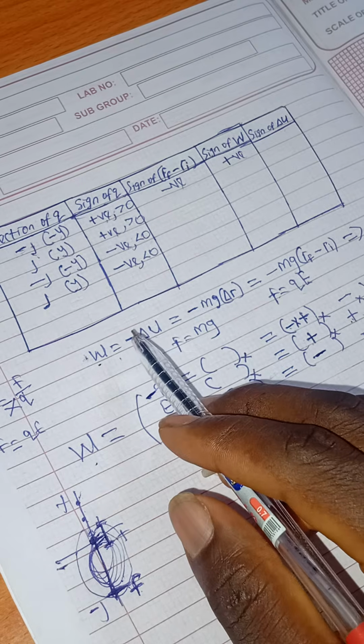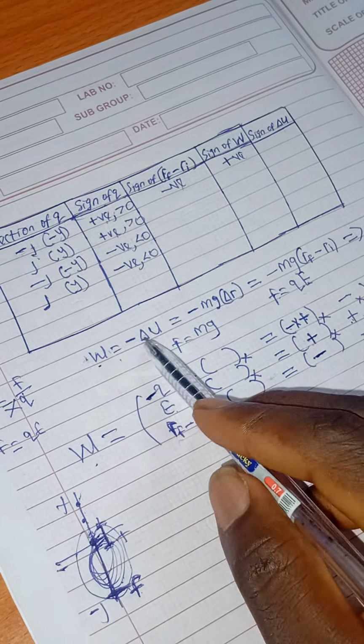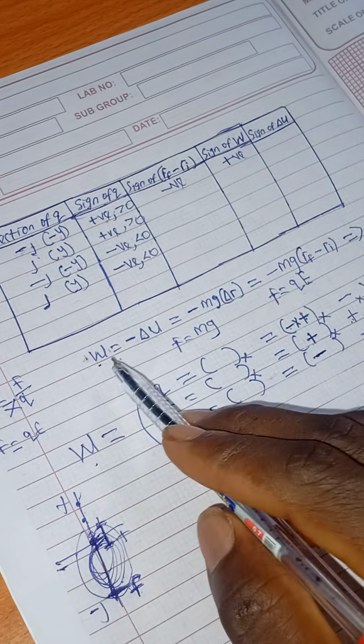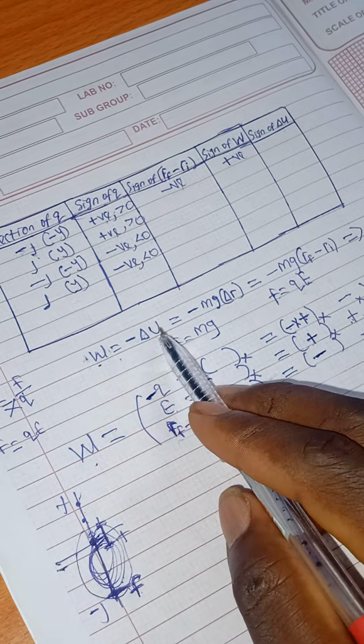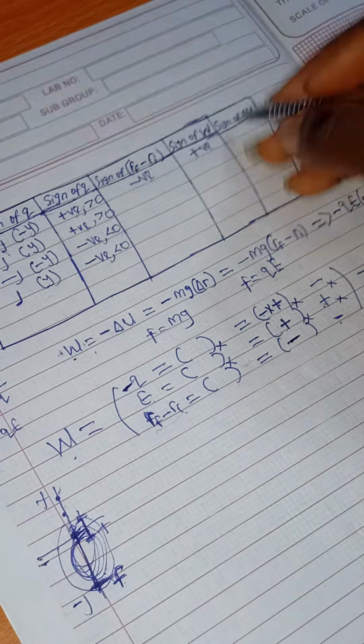Are we together? For this one to be minus, this one has to be plus. They are opposite. Am I communicating? So whenever this guy is plus, this guy will be minus. So since our work done is plus, then this guy is going to be what?